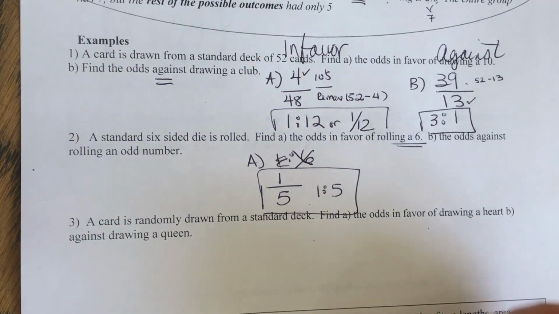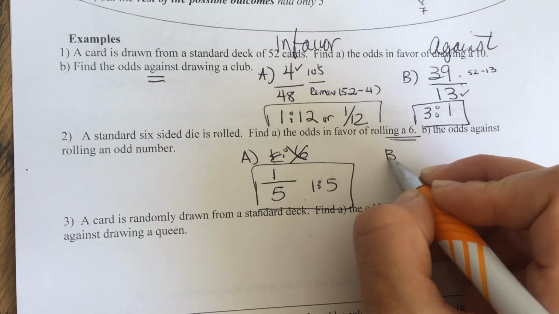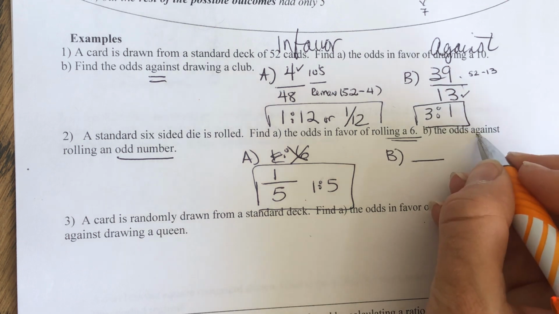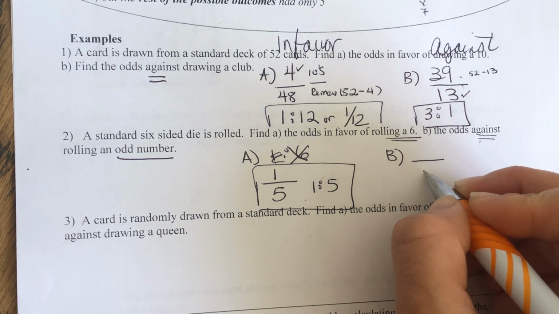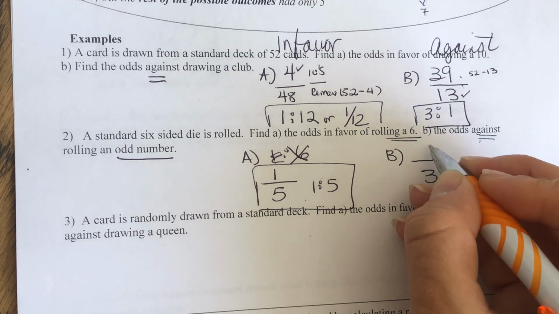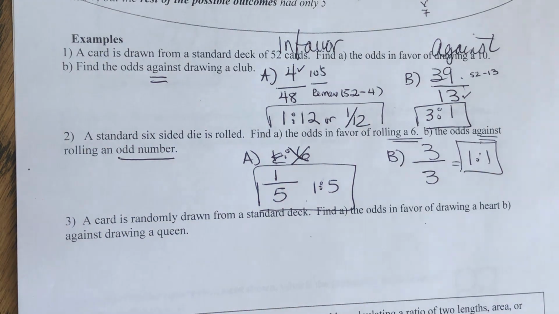The total has to be 6. Careful. The odds against rolling an odd number. So I know when someone says against, what I want is on the bottom. How many odd numbers are there? 3. What's left over? 3. So 1 to 1. Pretty good chance.